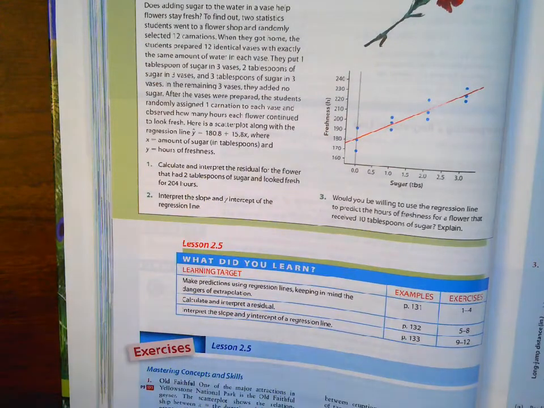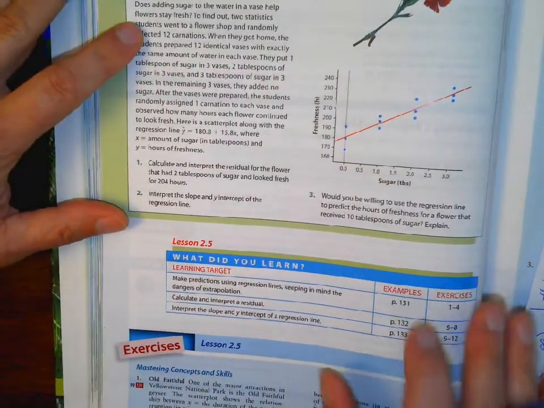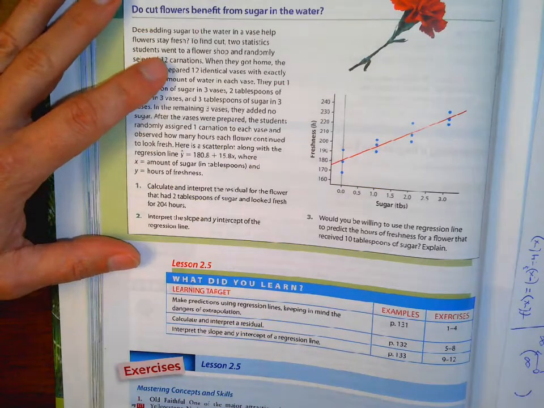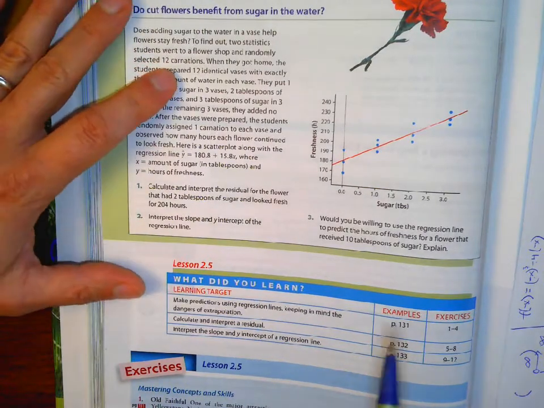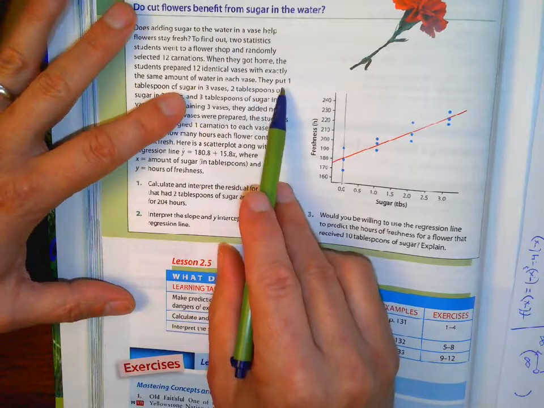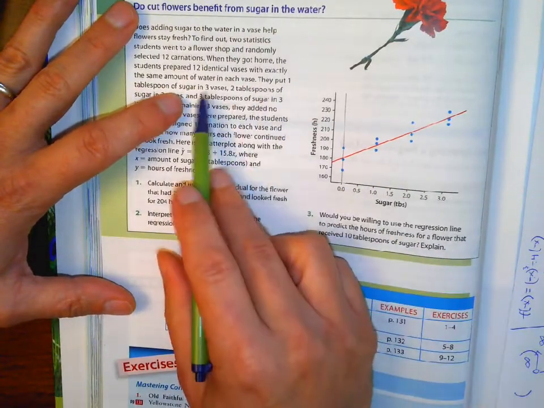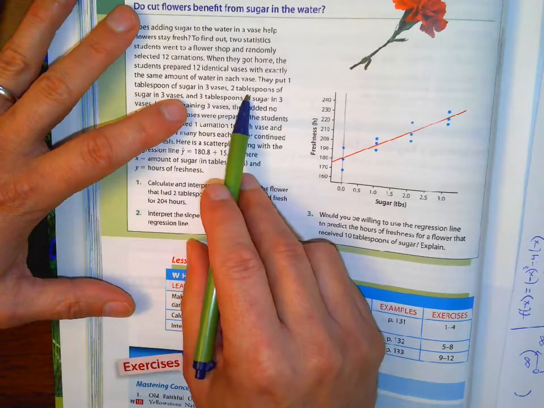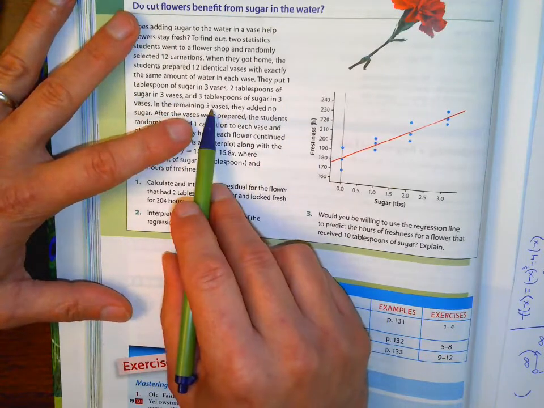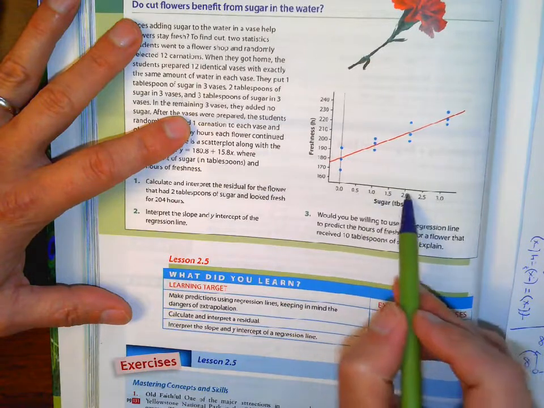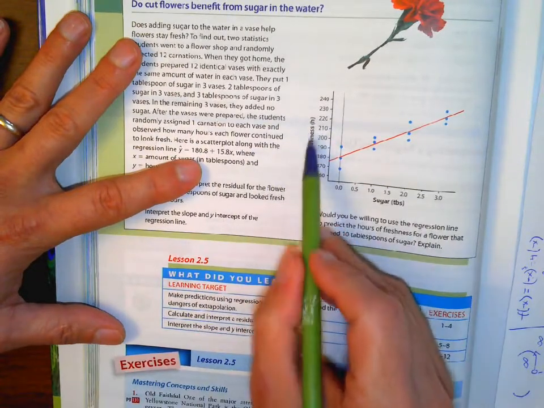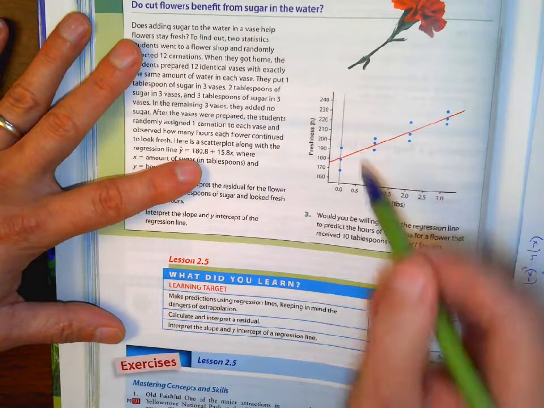Okay, so a little bit of a question here. Does adding sugar to the water in a vase help flowers stay fresh? I never really added sugar to flowers, but anyway. To find out, 2 students went to a shop and randomly selected 12 carnations. When they got home, they had 12 identical vases, and they put the same amount of water in each. They put one tablespoon of sugar in 3 of the vases, 2 tablespoons in 3 vases, 3 tablespoons in 3 vases, and no sugar in the 3 other vases. So no sugar, 1, 2, or 3 tablespoons. Then they put the carnations in and saw how long the freshness lasted. They had some sort of scale for the freshness, and this is what they came up with.